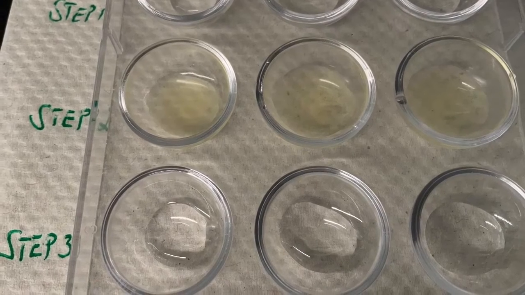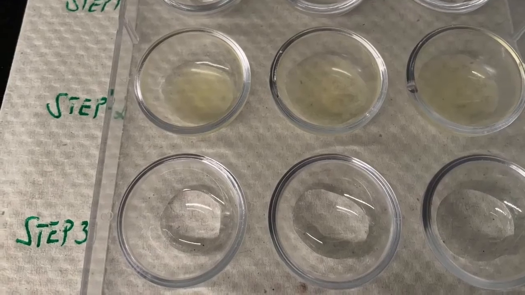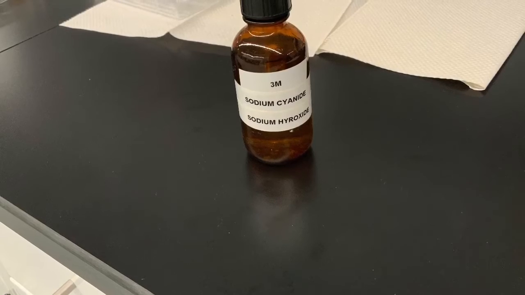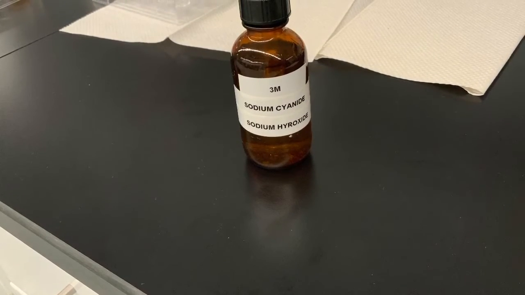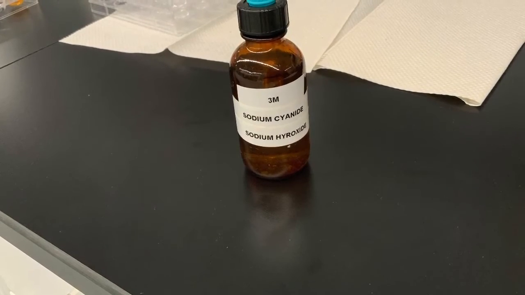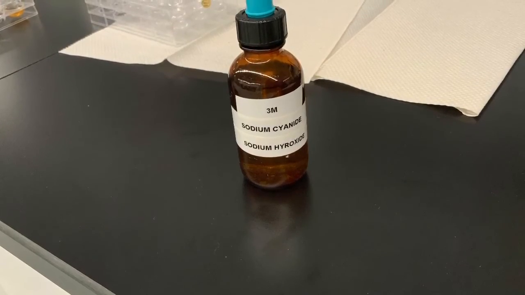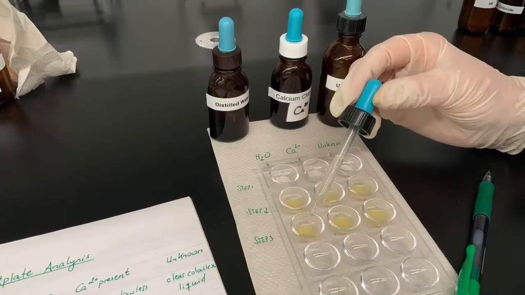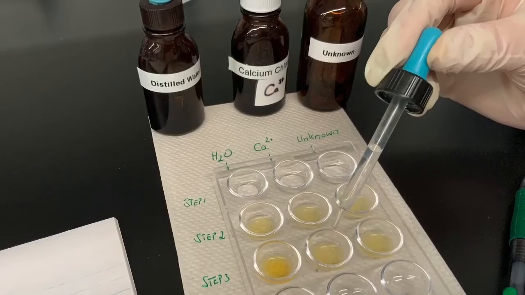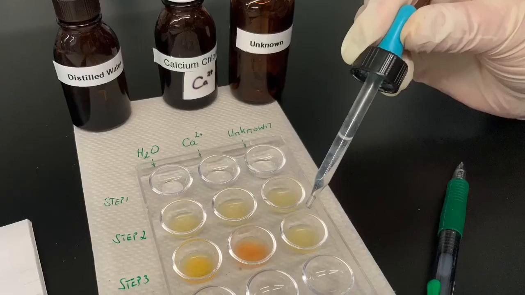Before moving on to step 3, the hydroxyanyl also has to be added to the 3rd row of your spot plate. When calcium ions are present and bond with this glyoxyl reagent, the solution must have an alkalinic or basic pH, and in order to make sure other positive ions do not interfere with our complex, a so-called masking agent, sodium cyanide, is added. So for step 3, we add 1 drop of the cyanide hydroxide solution across the 3rd row of our spot plate wells.